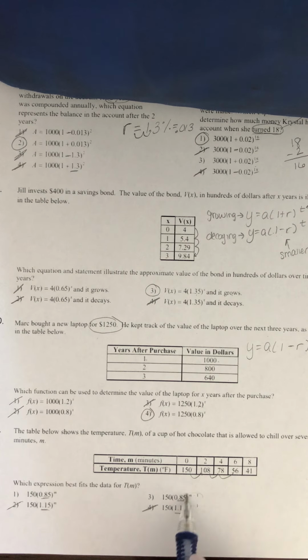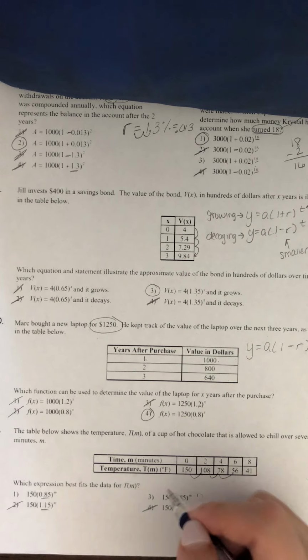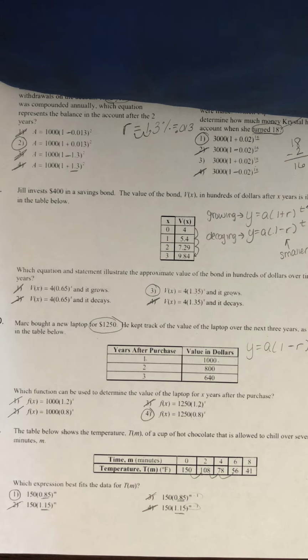And we never deal with exponents with subtraction. We just deal with our M, or our minutes. So it wouldn't be choice 3. It has to be choice 1.